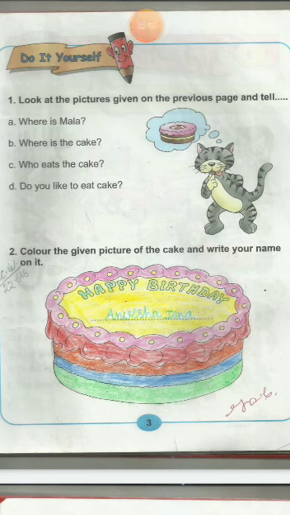Now, the second question says, color the given picture of the cake and write your name on it. So, what you have to do, you have to color it and you have to write your name.